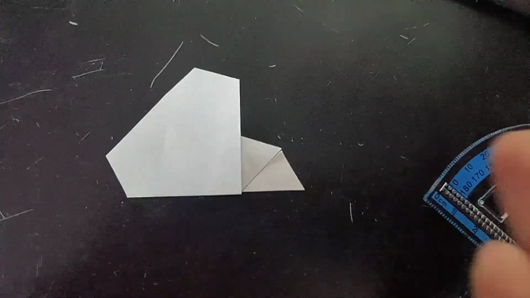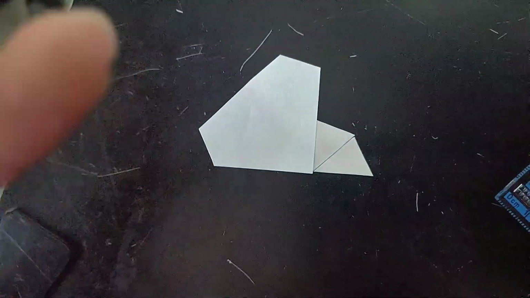So yes, that's how it works. That's why all triangles add up to 180 degrees. All the angles of a triangle add up to 180 degrees.